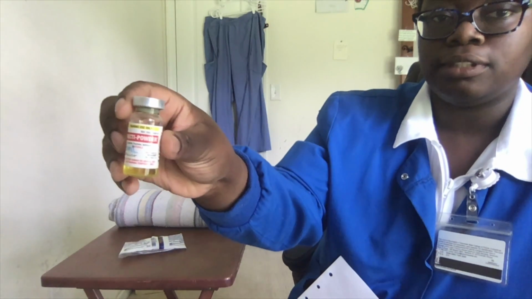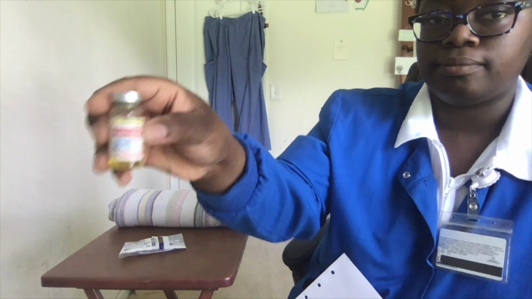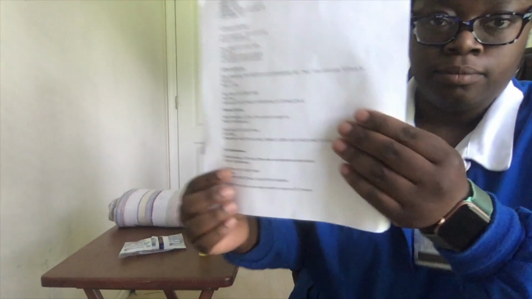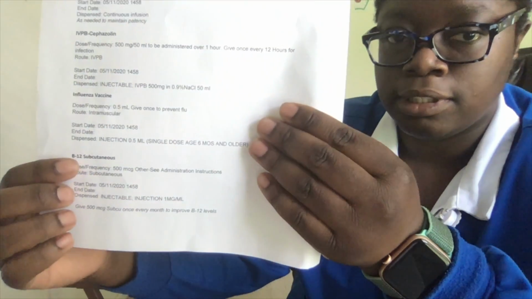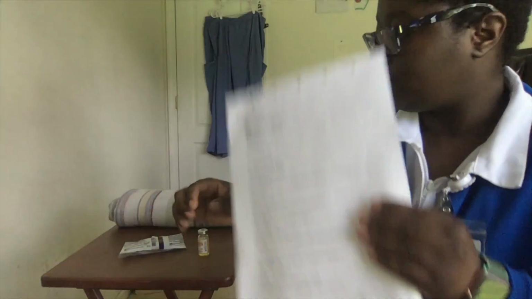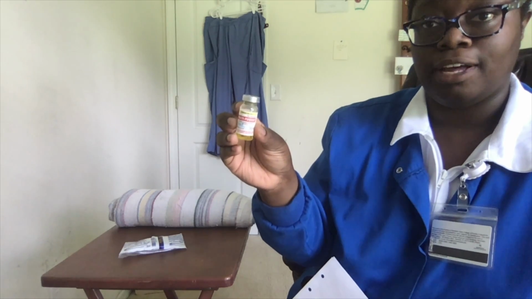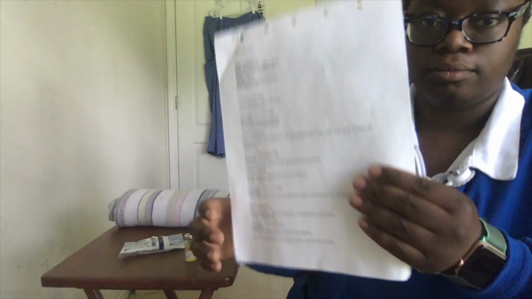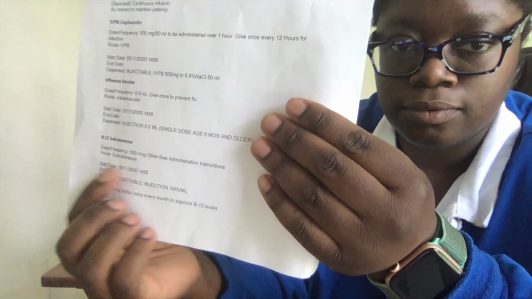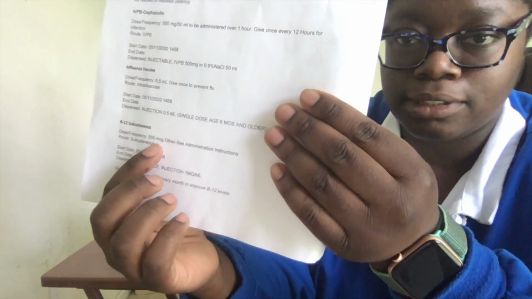Once again, this is Anna, B12, or cyanocobalamin, B12 subcutaneously, which is appropriate because this is a cyanocobalamin vial. 500 micrograms, which I will be administering half a milliliter of fluid to Anna.